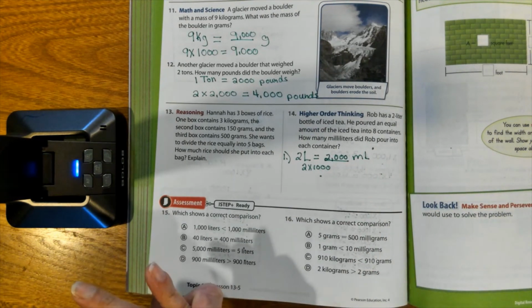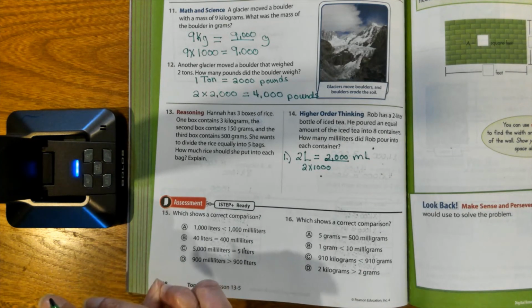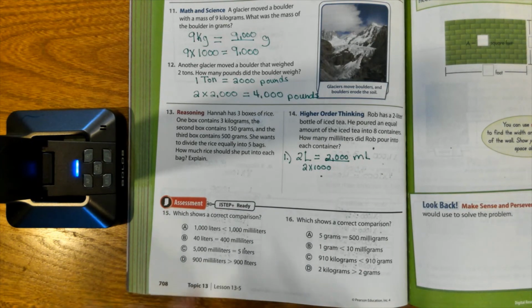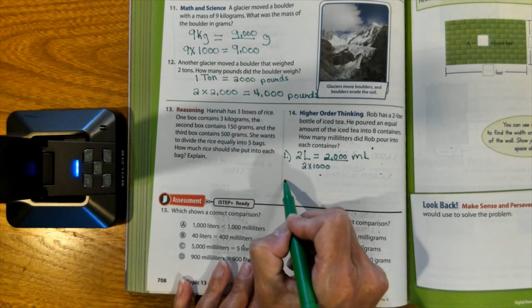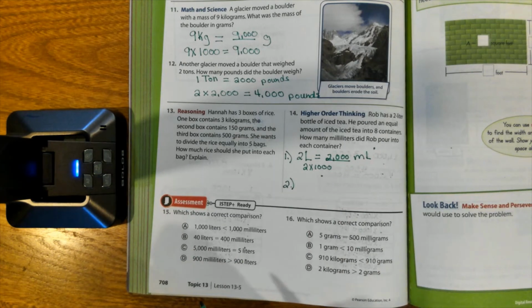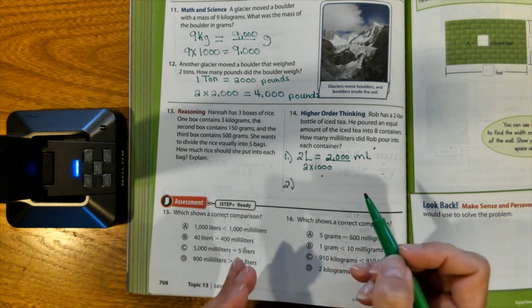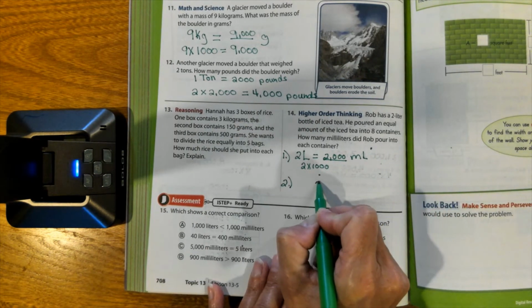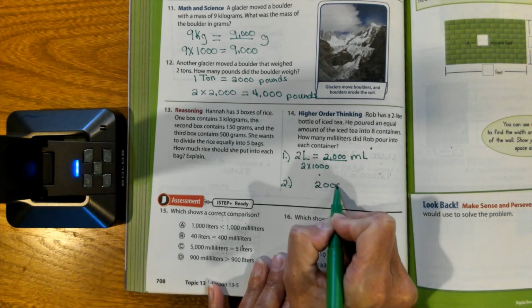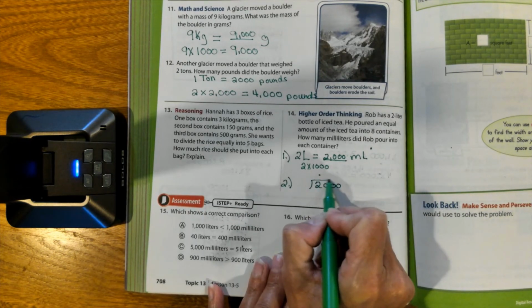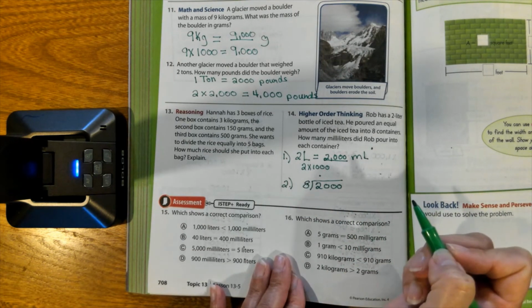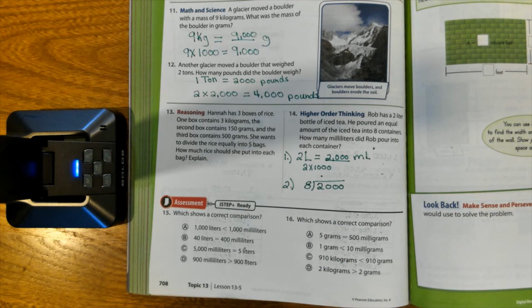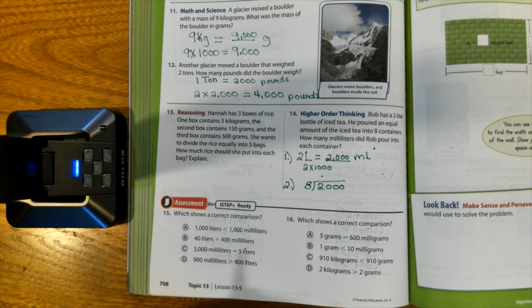Now it said he poured an equal amount of iced tea into 8 containers. So how many milliliters are in each of those containers? Think about what we need to do here. What kind of problem will we be working next? This should sound like a division problem to you. I'm going to take the 2,000 milliliters that we know Rob has, divide that by 8, since he's putting it equally into 8 containers. Okay, why don't you take a second and work that long division problem. So put me on pause, work your long division. When you finish, turn me back on.